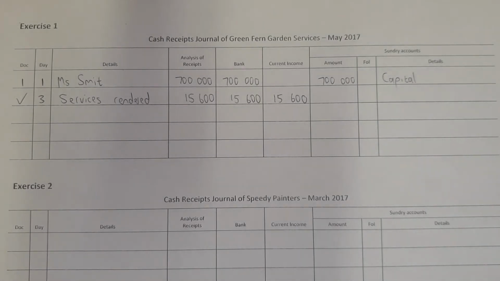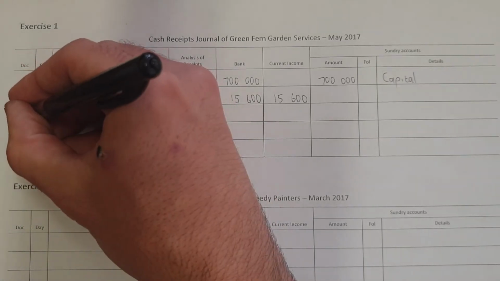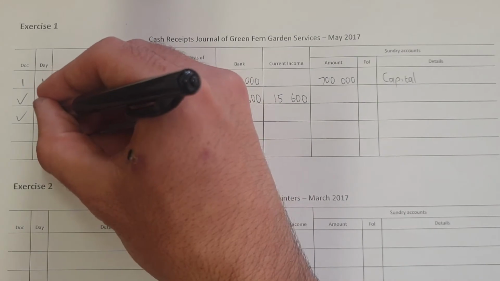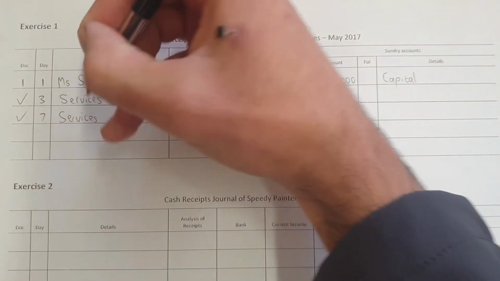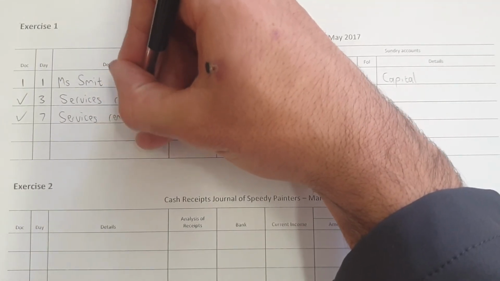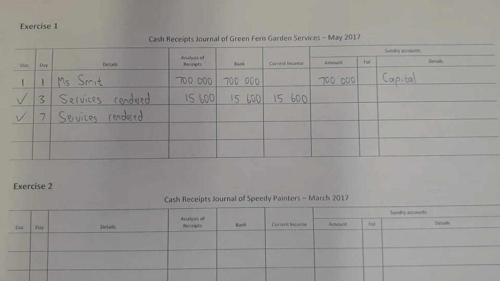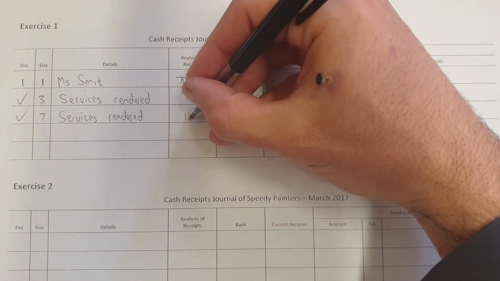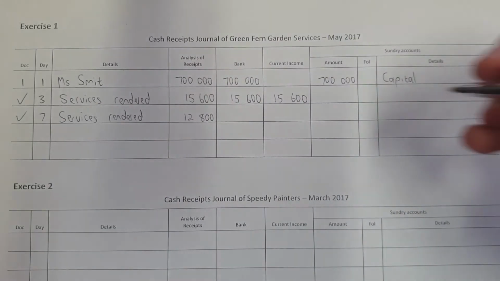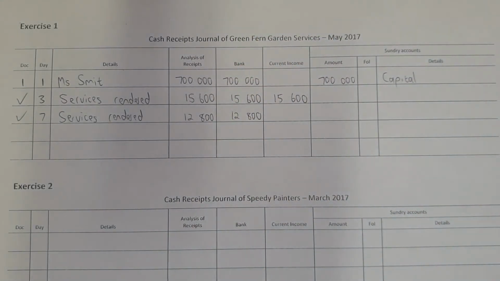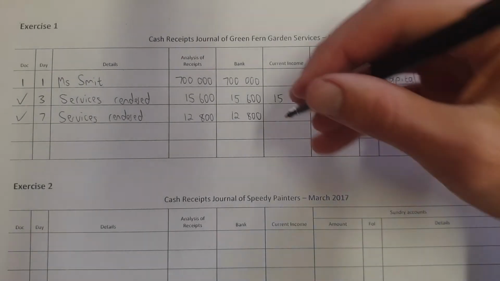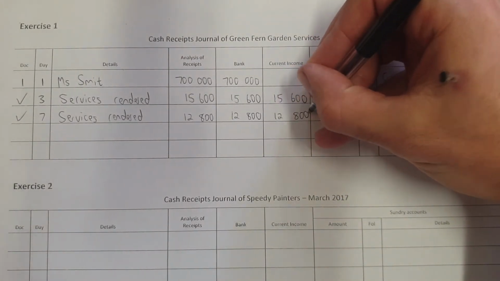On the 7th, cash received for services rendered, 12,800. So we're going to do the tick again. On the 7th, once again, the details will be services rendered, not the person. Then in the analysis of receipts, we write the money we received, 12,800, and at the end of the day they deposited it into the bank. So in the bank column, 12,800. And once again, services rendered links to current income, 12,800.